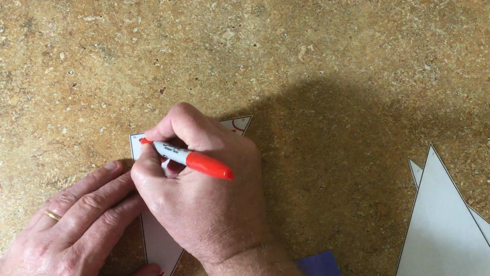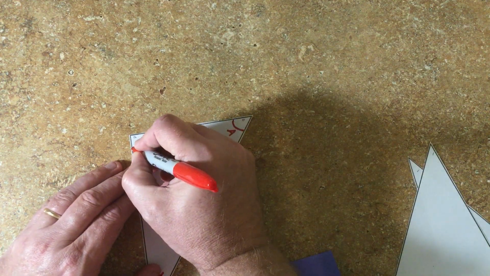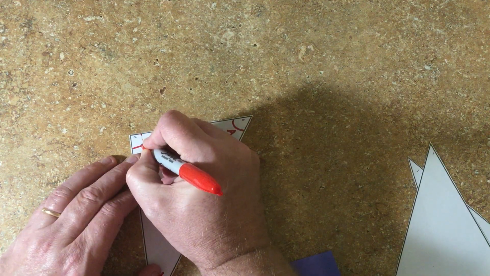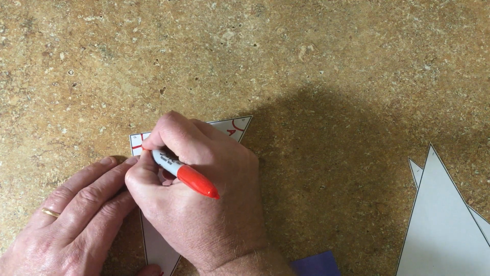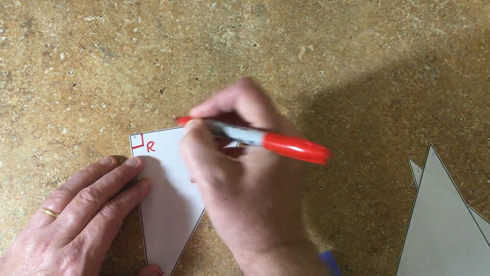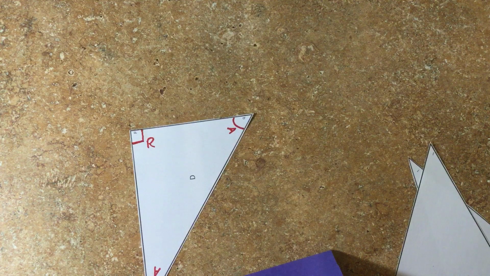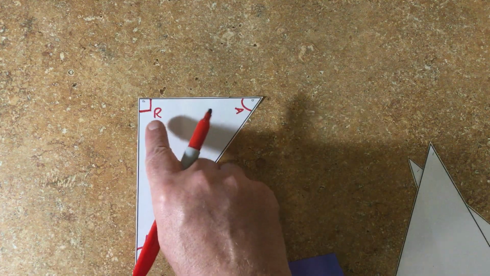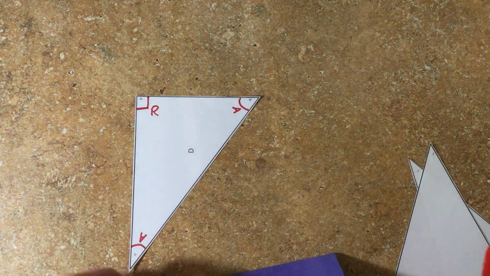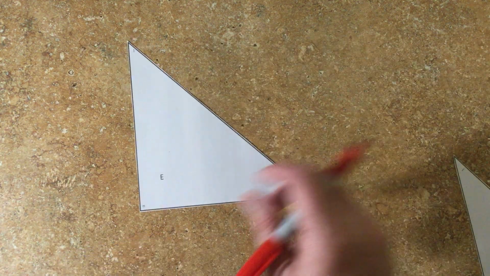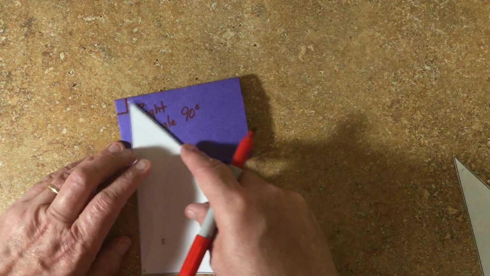Excellent. So I'm going to mark this one with that square corner, and we know this one is a right angle, so I'm going to mark it with that special marking to indicate that it's a right angle. All right, that one's done. Triangle E.